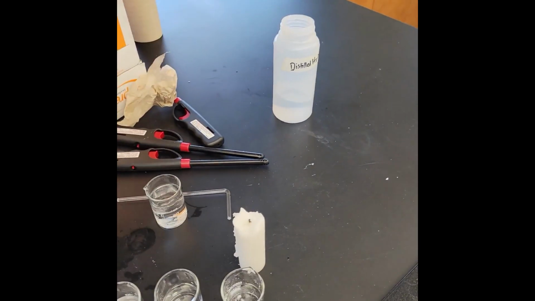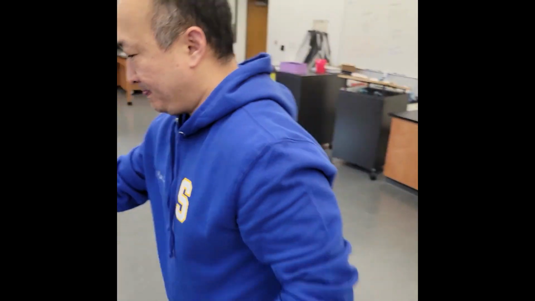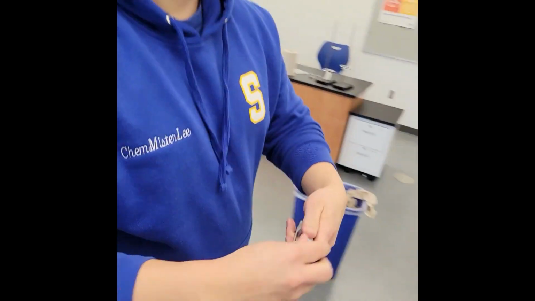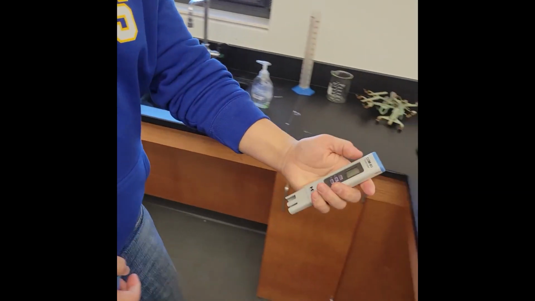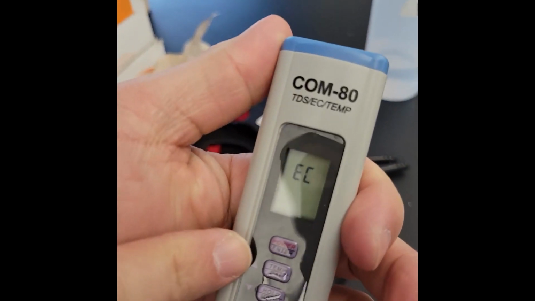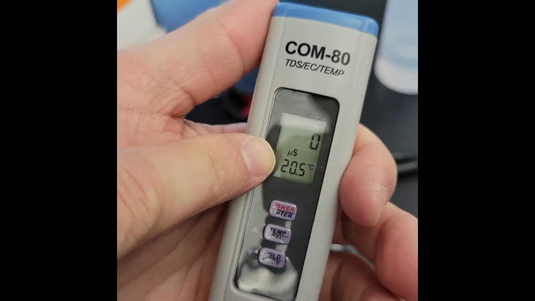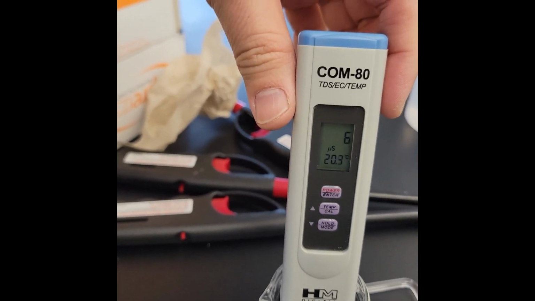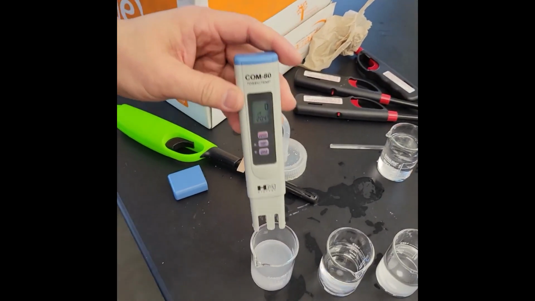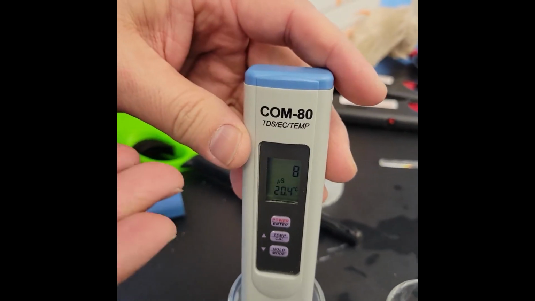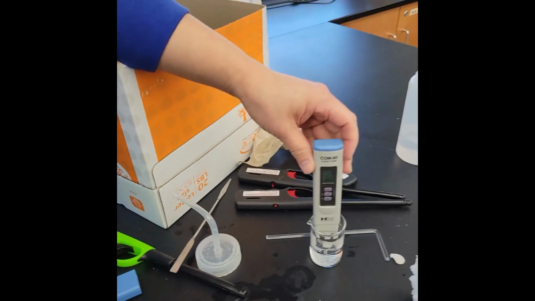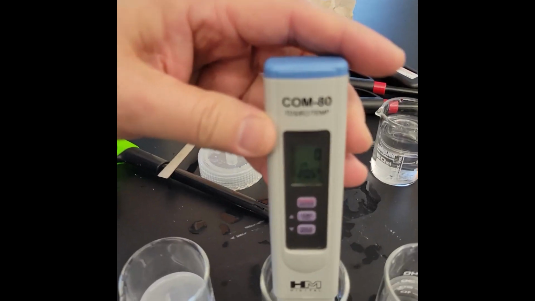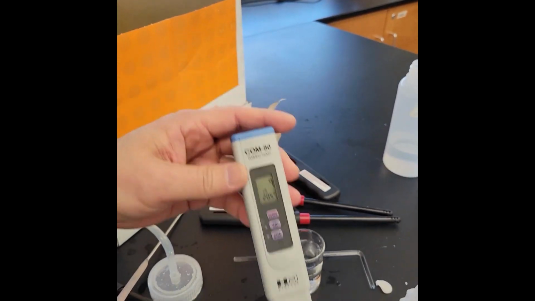Let's test our probe. Let's grab one of these guys. Okay. Let's turn this on. We want to go to micro Siemens, which is already there. Let's test it with the rinse water. It should be close to 0. It is. All right. Let's do A. Pretty much nothing. Rinse that out. Nothing. B's nothing. A and B are nothing.